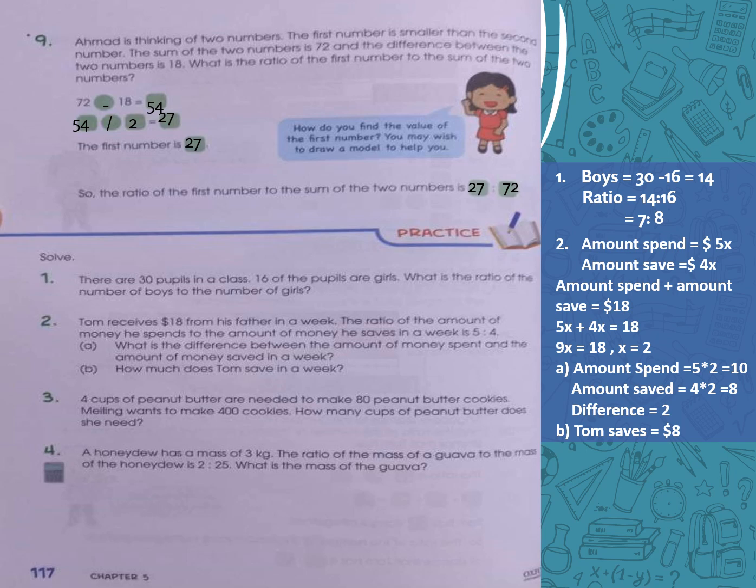Now in part B, we have to find out how much Tom saves in a week. We know that the amount saved is equivalent to 4 units, and 4 units are equal to 8 because 4 multiplied by 2 is equal to 8. So the amount saved is $8.